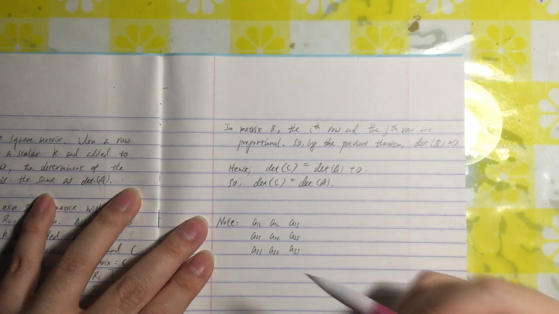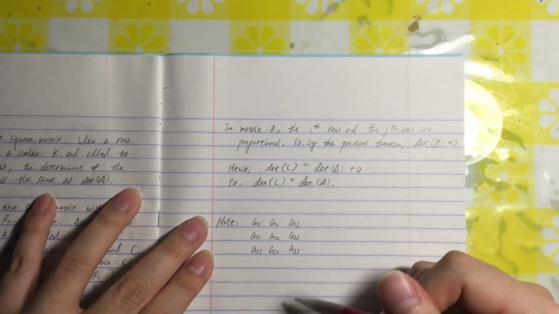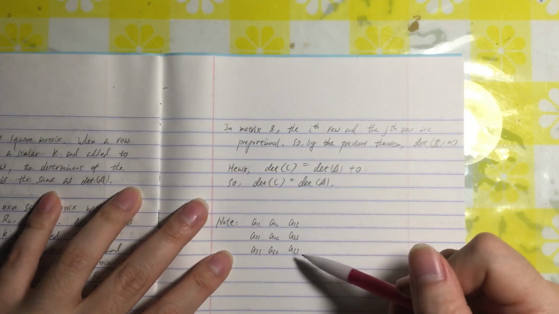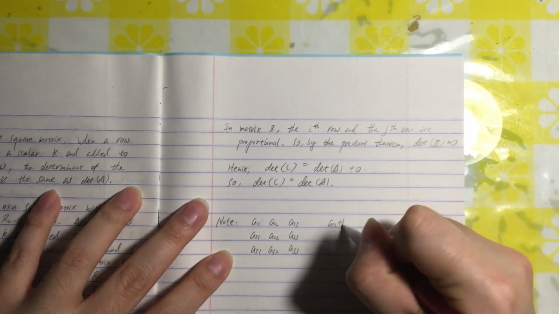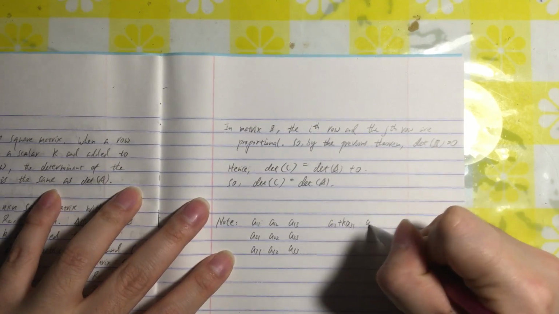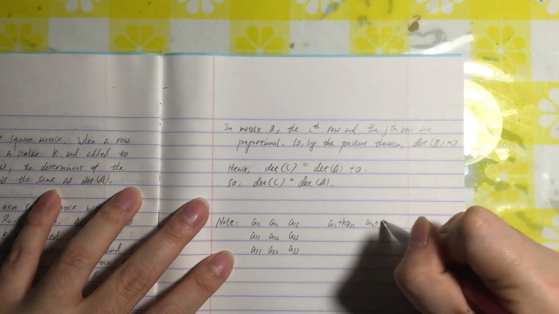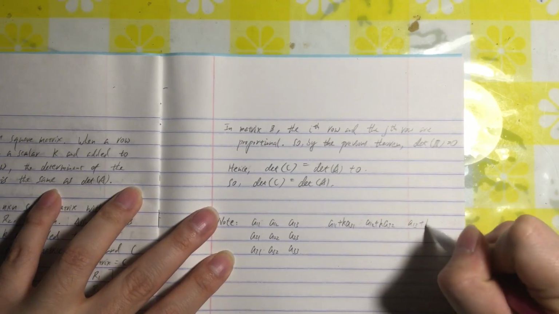If I multiply a row by a constant and add it to a different row, for example, I multiply the third row by k and add it to the first row, I get A11 plus k times A31, A12 plus k times A32, A13 plus k times A33.